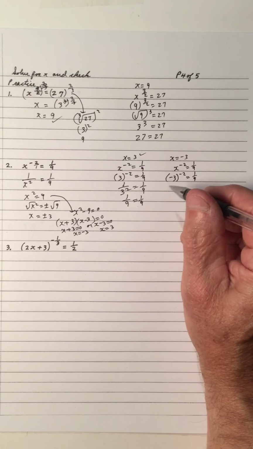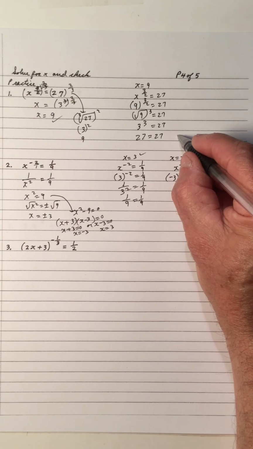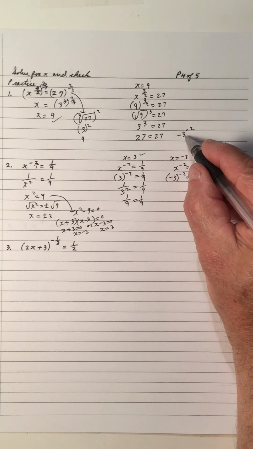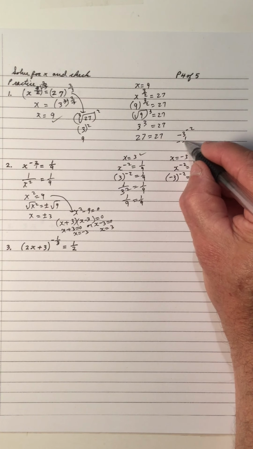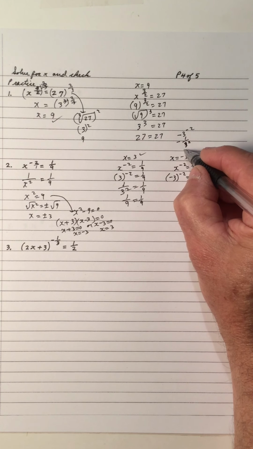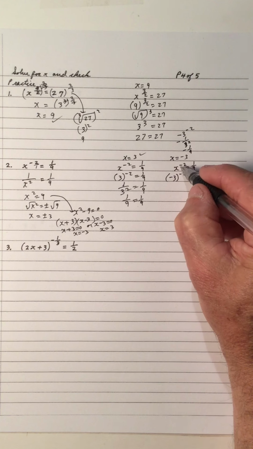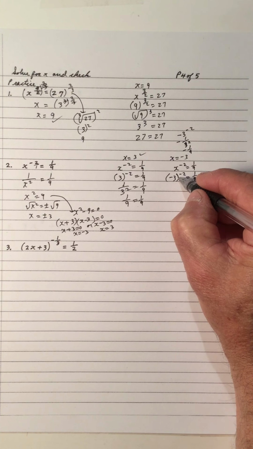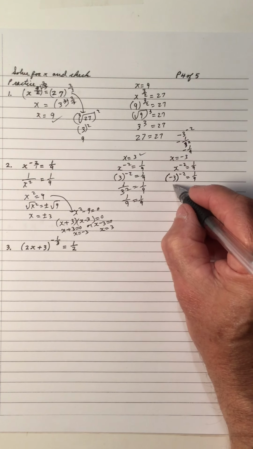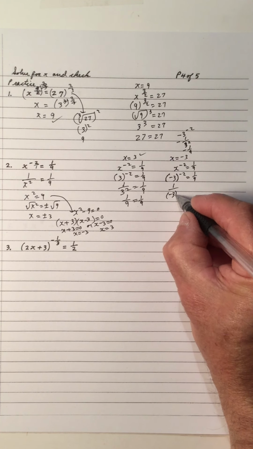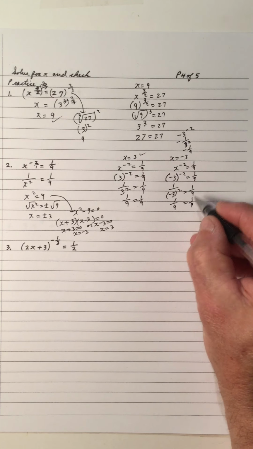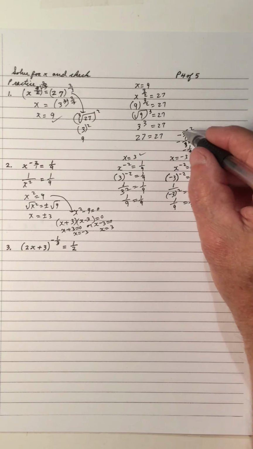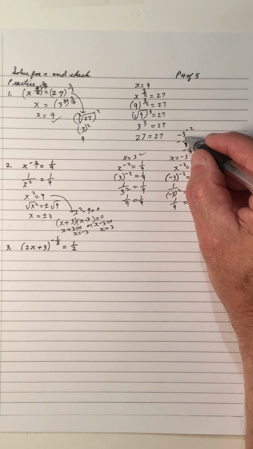If I don't put it in brackets, if I did this without the bracket, then this means the negative of 3 to the negative 2, and that's going to be negative 1/9. So be careful. When you sub in the negative 3 here, you put it in brackets because of this power. That makes it 1 over negative 3 squared, which is 1 over 9. If you don't, you're doing it like this, and this gives you negative 1/9.